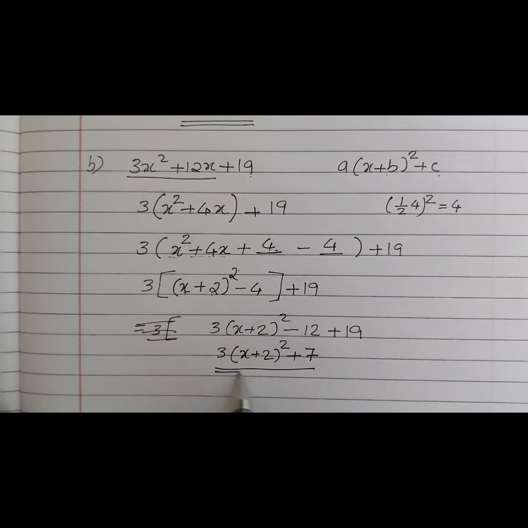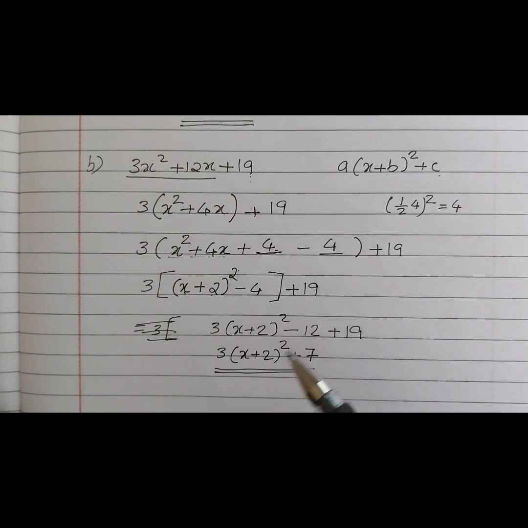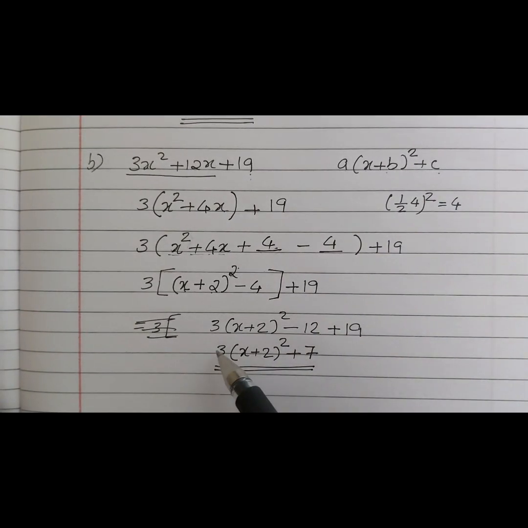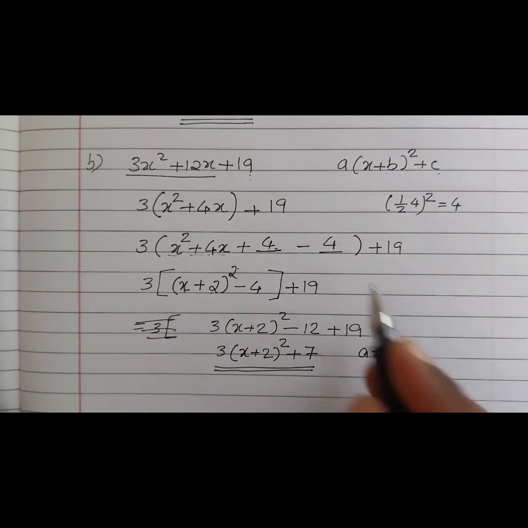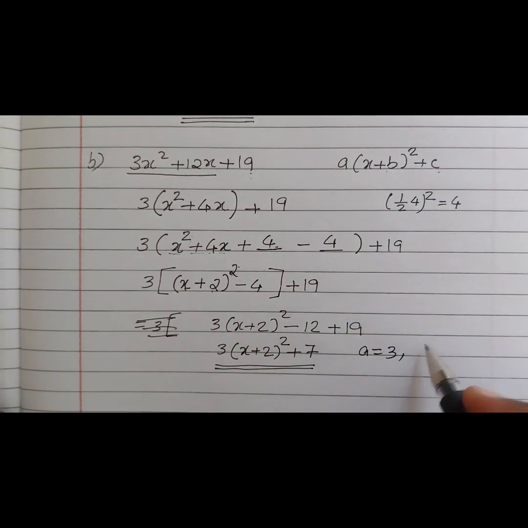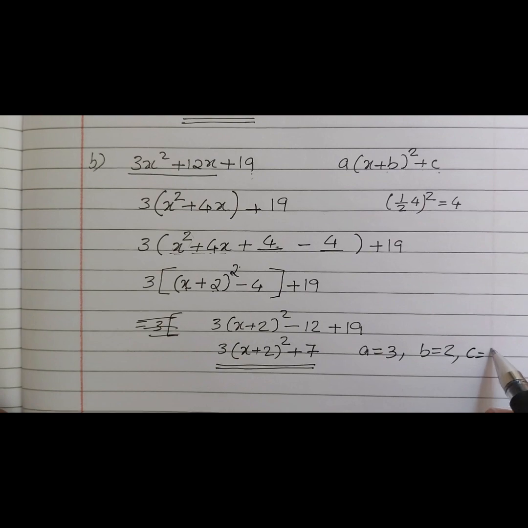So that's the complete square form of this algebraic expression. If you compare with the standard form, you can see the value of a is 3, b is 2, and c is 7.